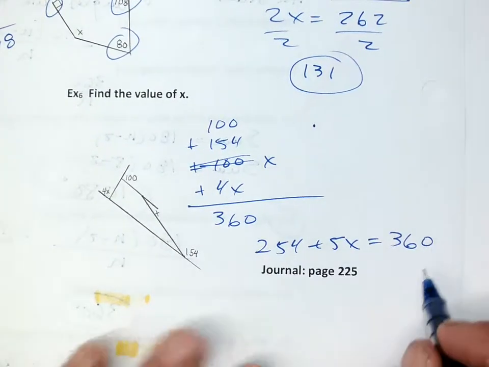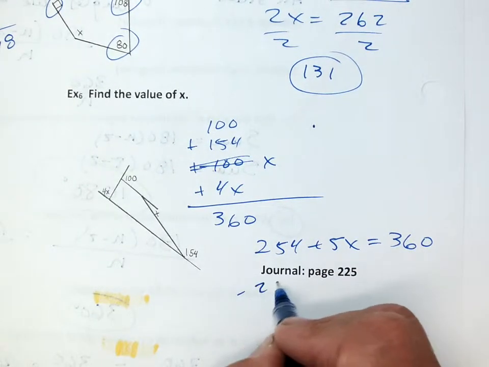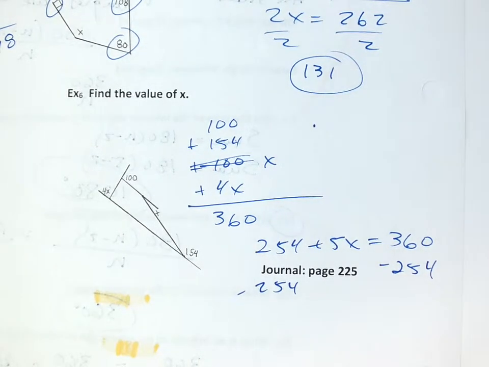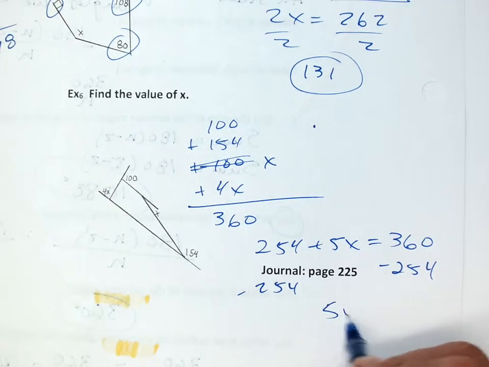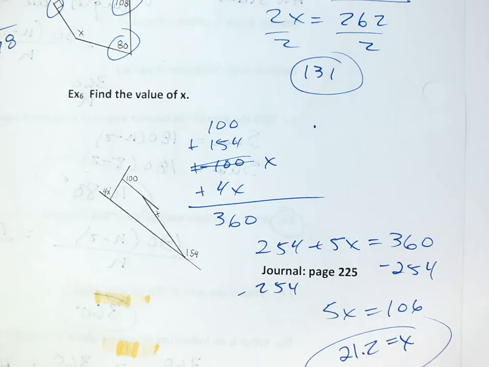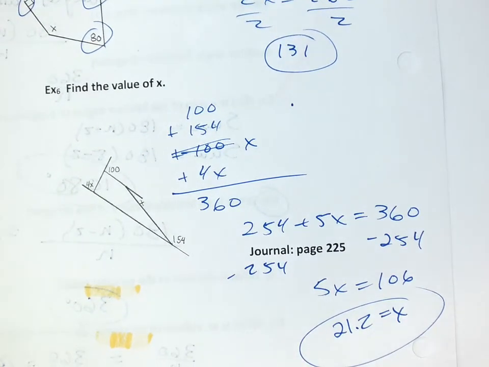Good. Once you solve, minus 254, minus 254, 5x equals 360 minus 254, which is 106. Divide by 5, and I got 21.2. Are you sure? Okay. How's that? Thumbs up? All right.